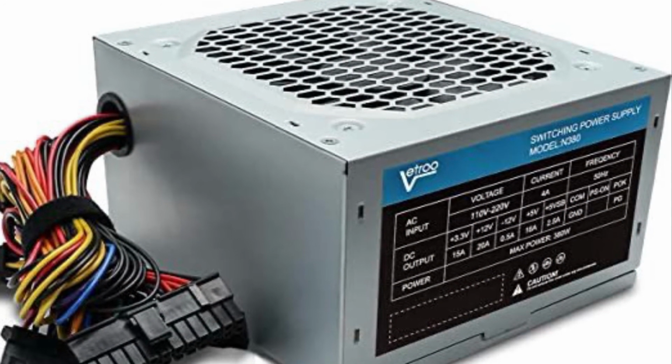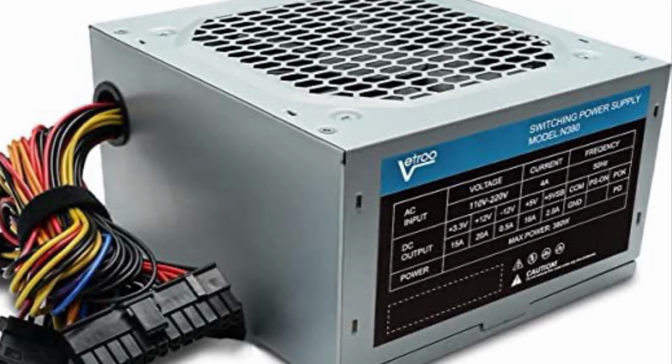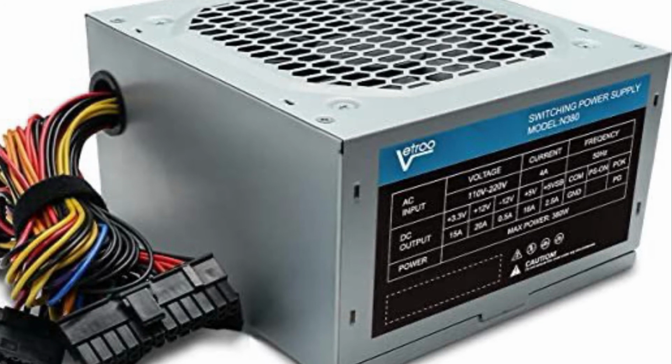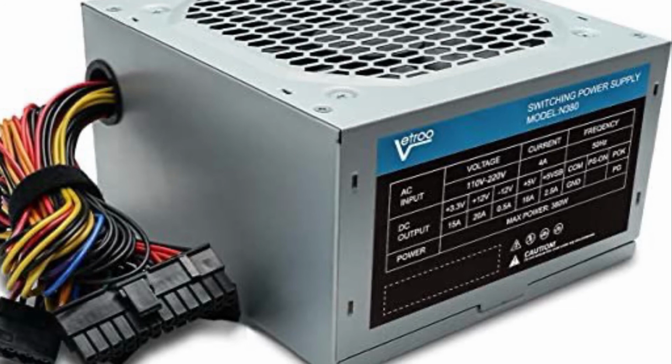This is the power supply unit. And depending on how advanced your computer is, that's how powerful the power supply unit would be. There's not much to it.